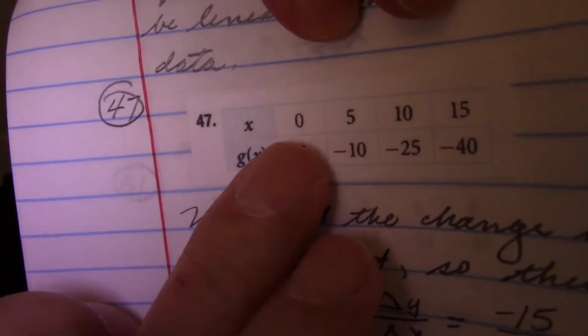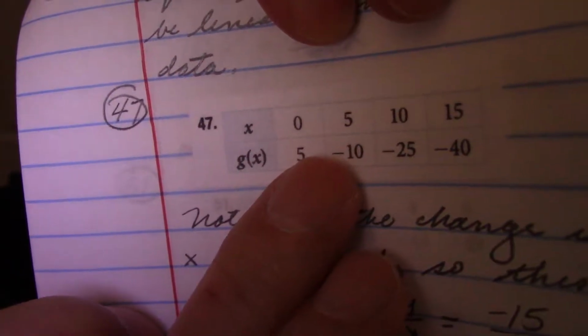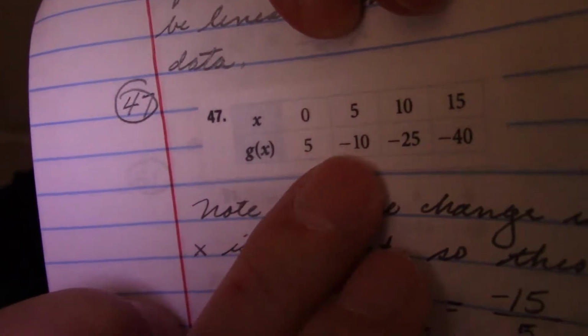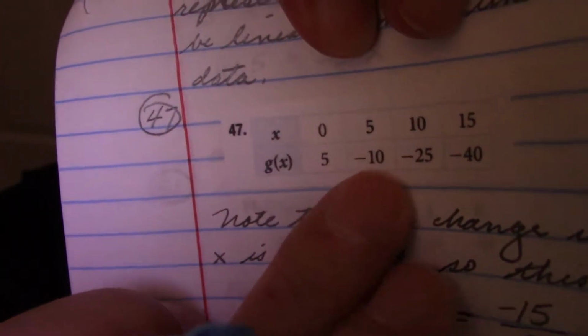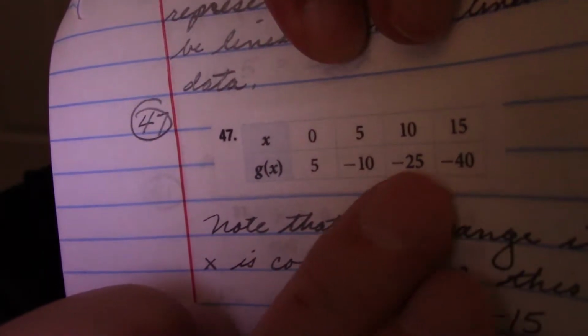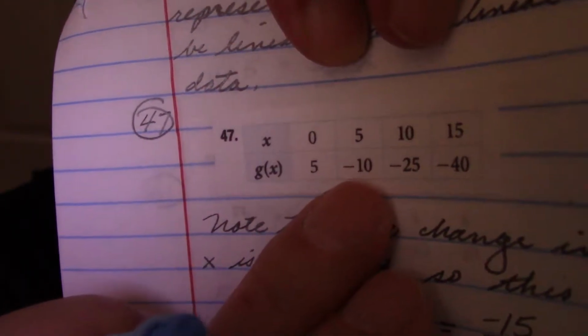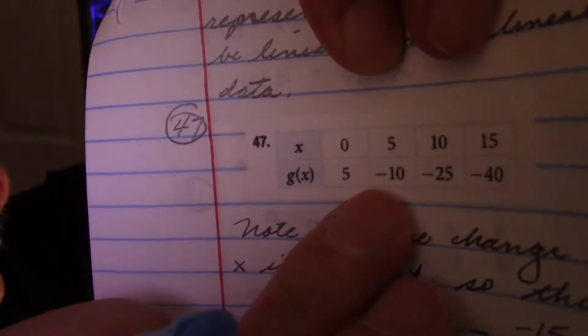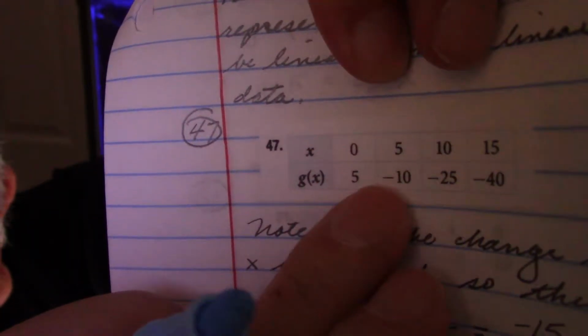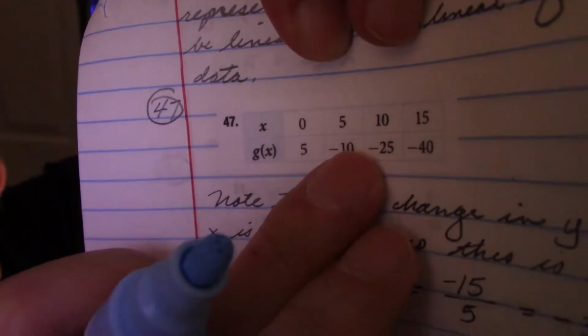Okay, so that's going to be in the denominator. What's the change in y? Well, it's the same, isn't it? You add the same amount each time and you'll get the results that you see here. Alright, so you've got the same rise over run, in other words.